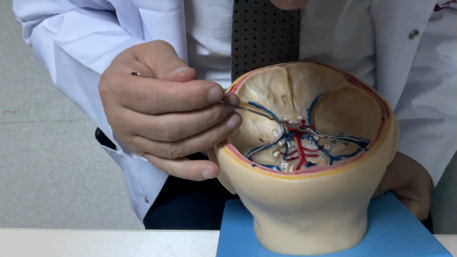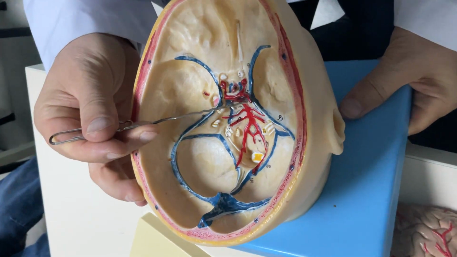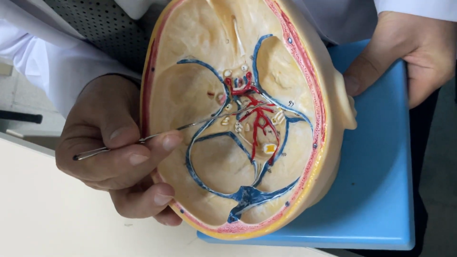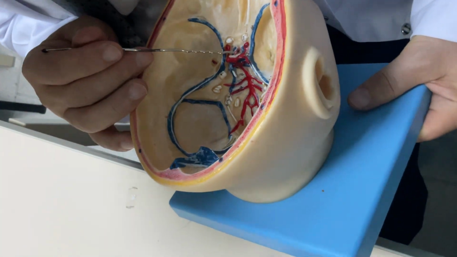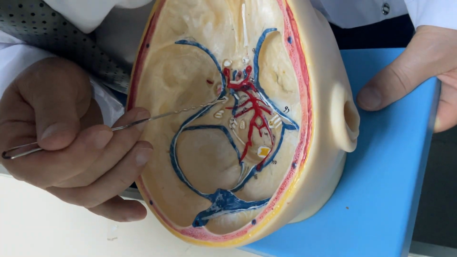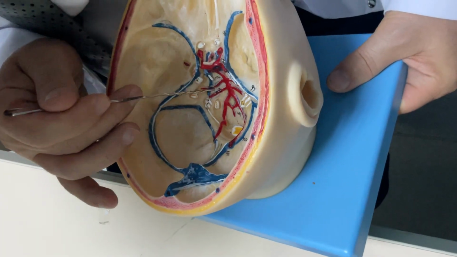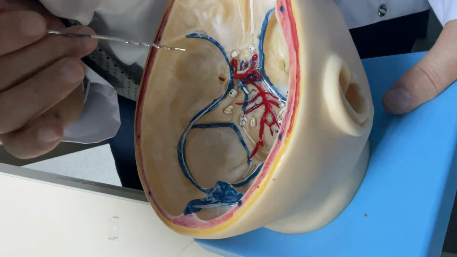And then right here, you have the oculomotor nerve. Look at this one. This is the oculomotor. This is the trochlear nerve. And then you have the trigeminal nerve. Then you have the abducens nerve.